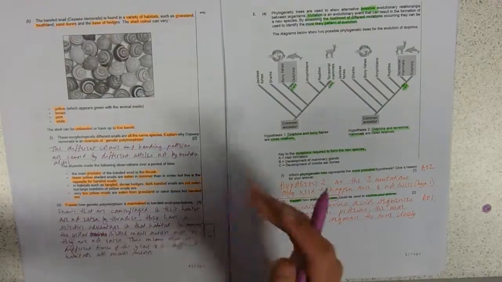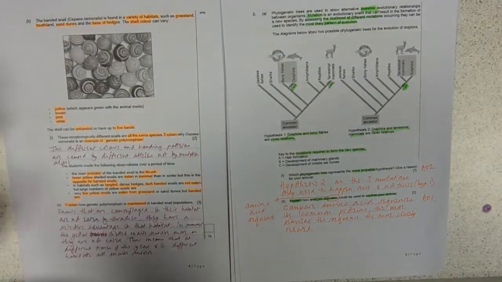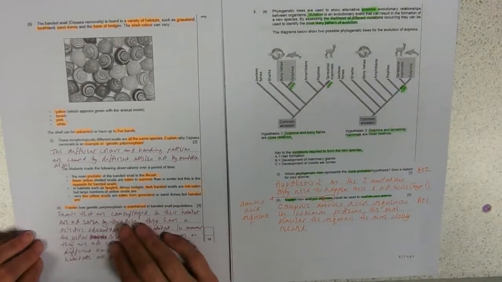So that's going to maintain all that gene mixing and genetic polymorphism indeed. Okay, enjoy.